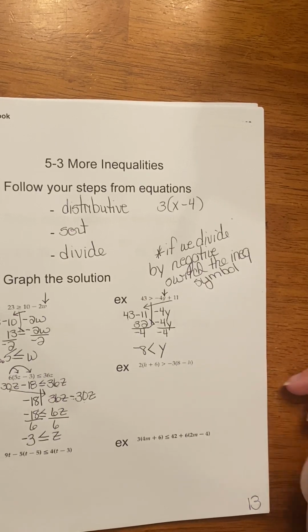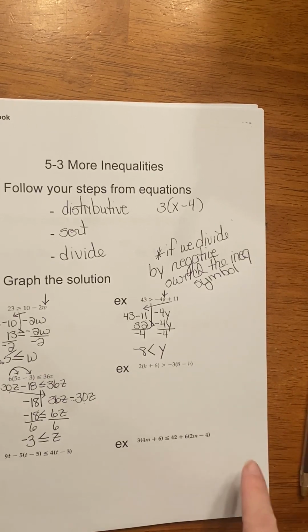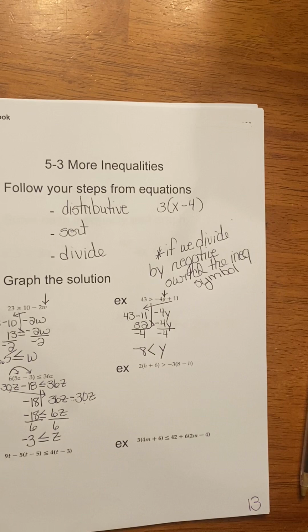Okay. Take a minute and try the distributive, because there's a double distributive here. And we'll look at what you get. Okay, be careful with your signs. We don't want to lose any signs.